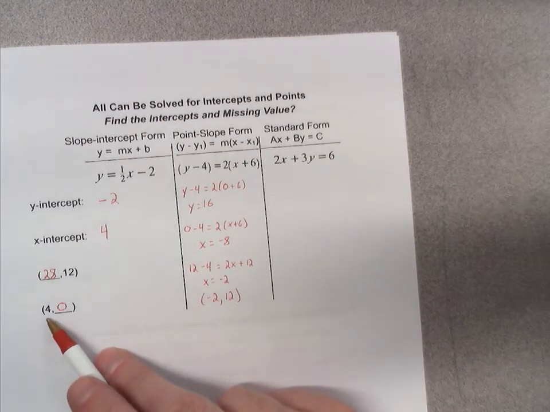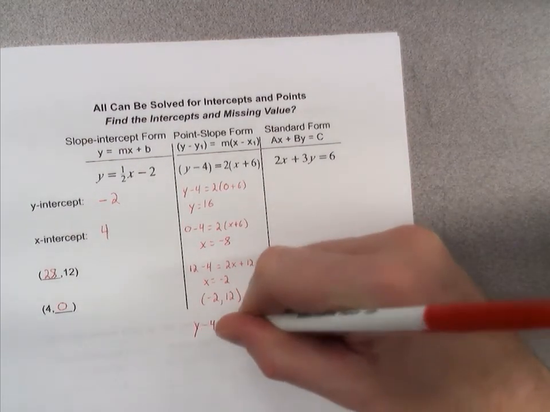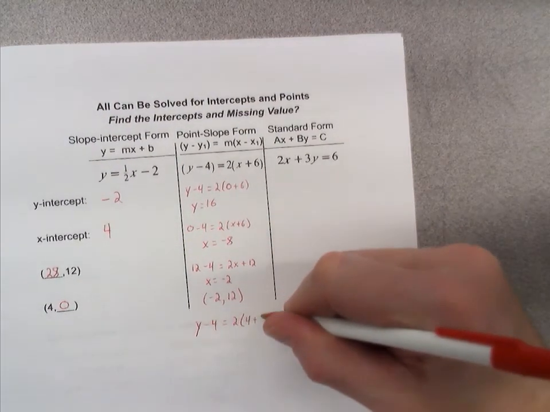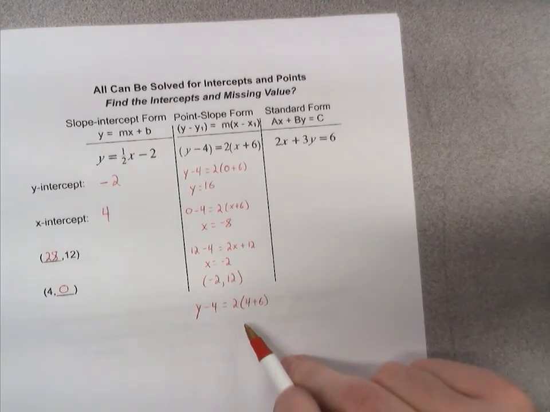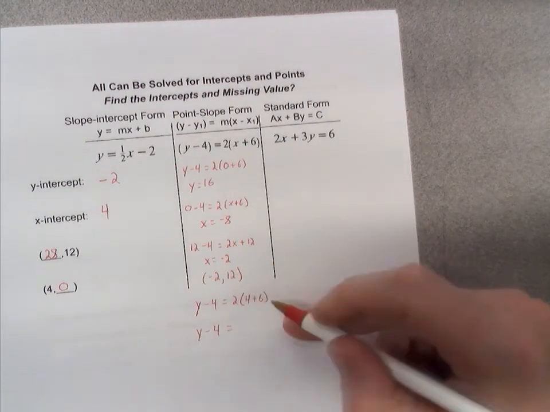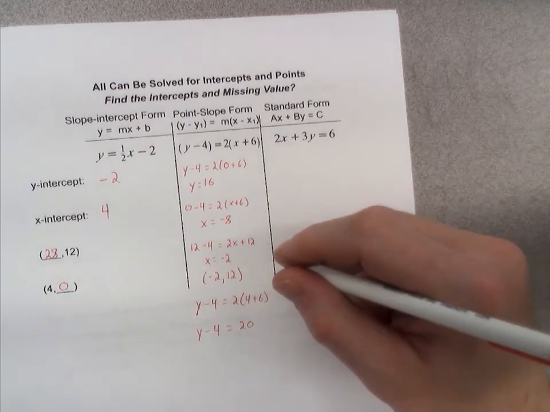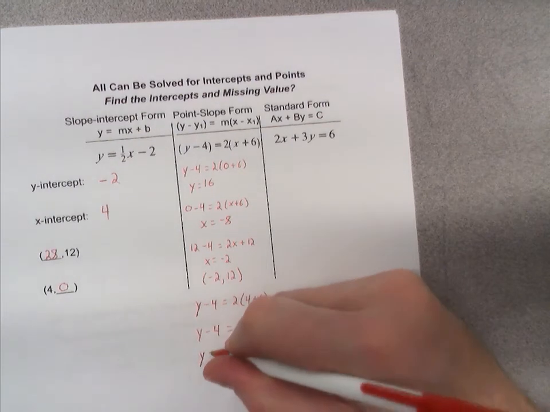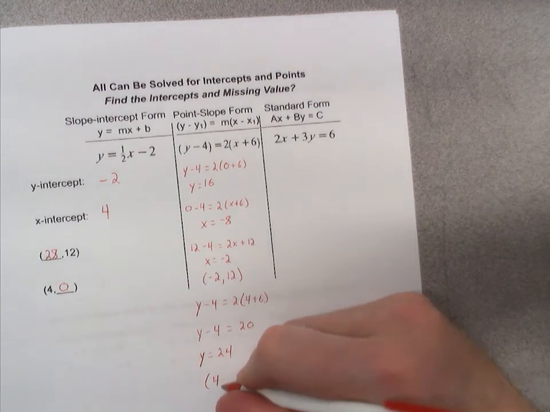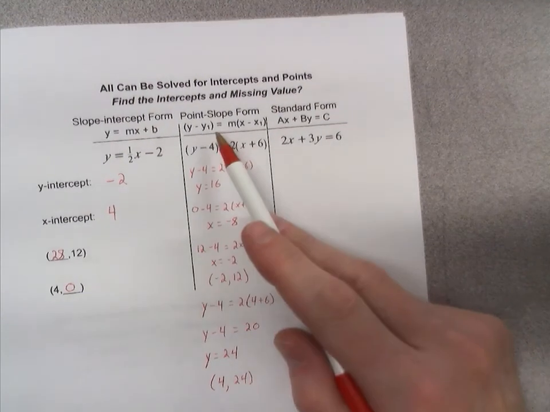If we want to find the other one, if x is 4, what are we going to have? Once again, y minus 4 is equal to 2 times, and I plug 4 into that equation, 4 plus 6. So y minus 4 is equal to 4 plus 6, which is 10, times 2, which is 20. I'm going to add 4 to both sides, so y is going to equal 24. Our coordinate would be 4 and 24. And that's how we can find some coordinates using the point-slope form.